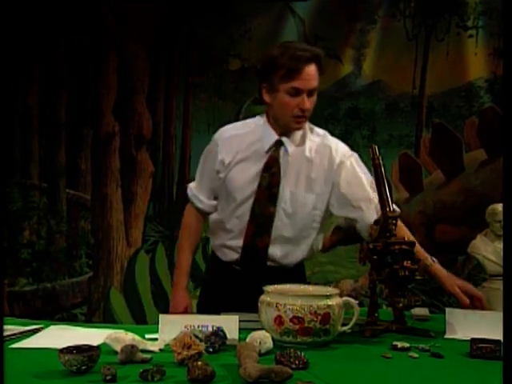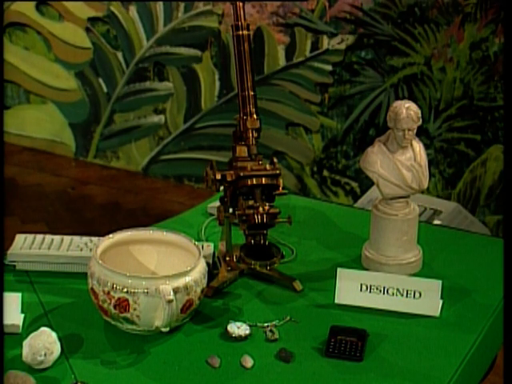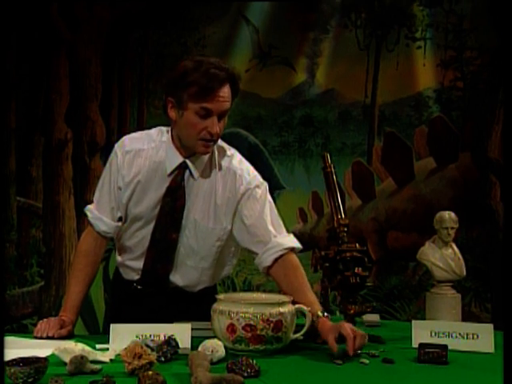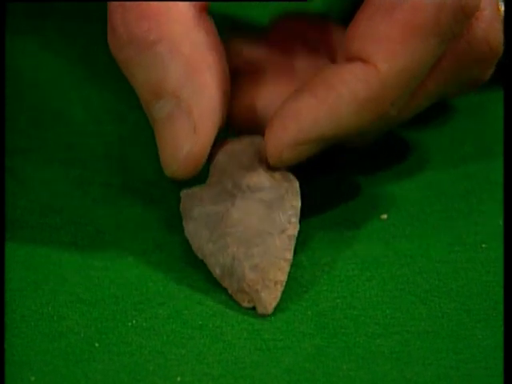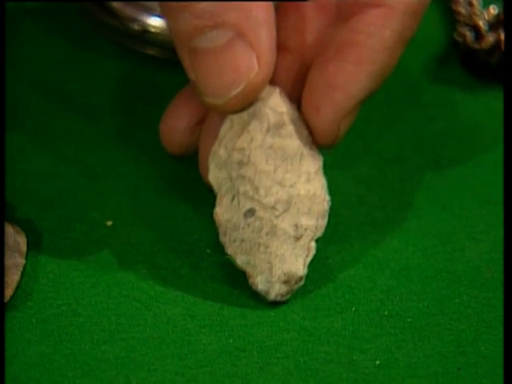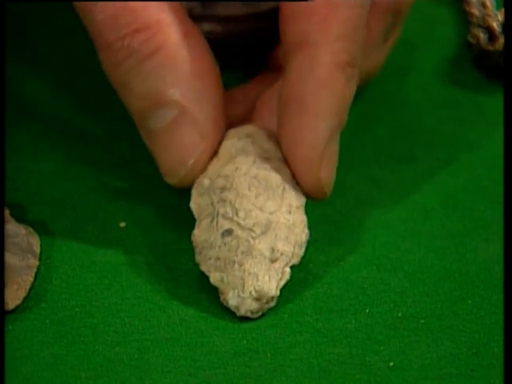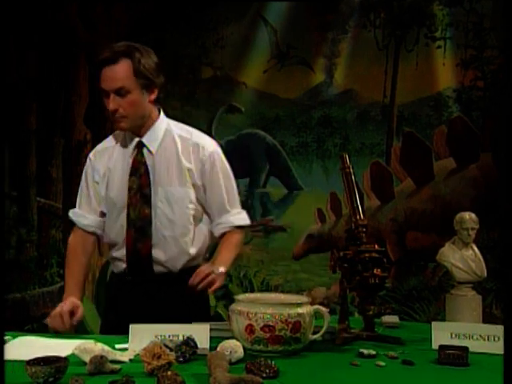A designed object. The same is true of this calculating machine. The same is true of this watch. There are some slightly more difficult cases. These flint arrowheads, there's not much doubt that they're designed. They are shaped in a way that you wouldn't normally expect a stone on the beach to be shaped. This one's a bit more doubtful. Experts tell us, archaeologists tell us, that that is a designed object, that some primitive people did indeed shape that for a purpose, and I'm prepared to believe them. But that's a slightly more difficult case.